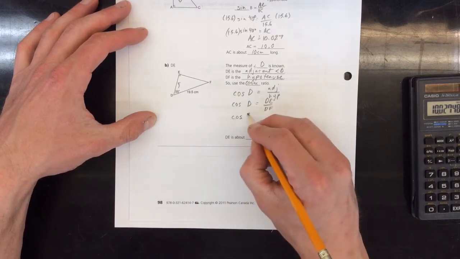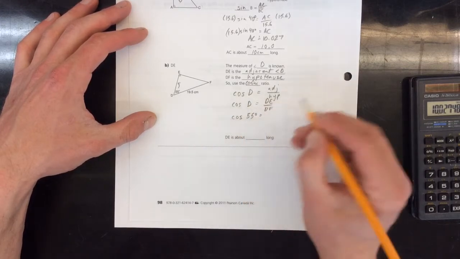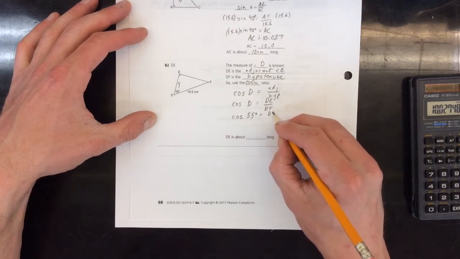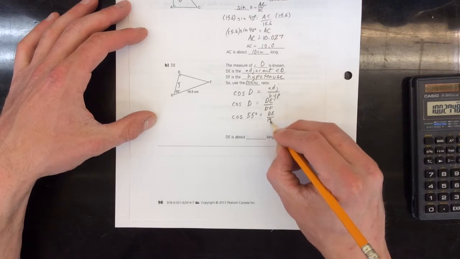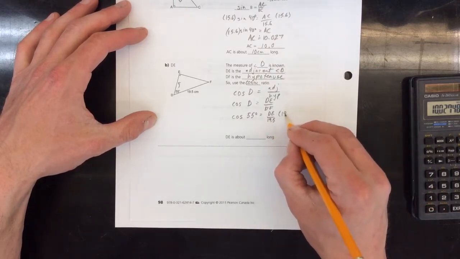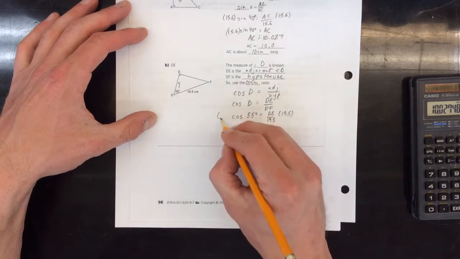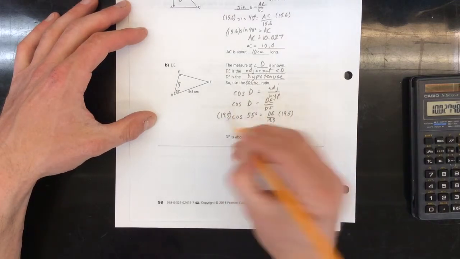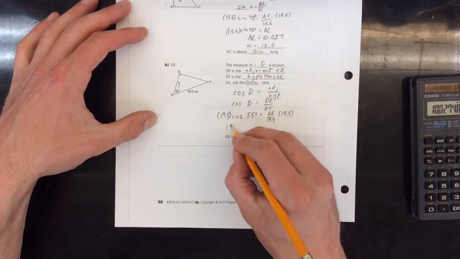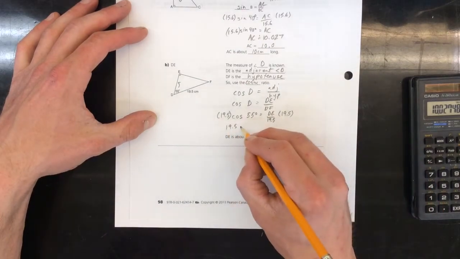So cos of 55 degrees is equal to DE over 19.5 centimeters. Now I can multiply both sides by 19.5. And then I will have what DE is equal to.